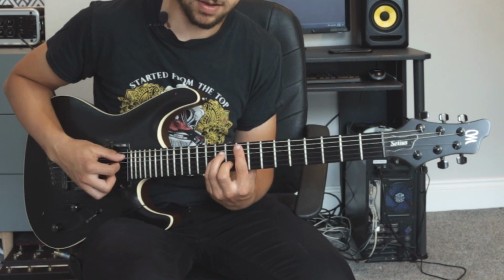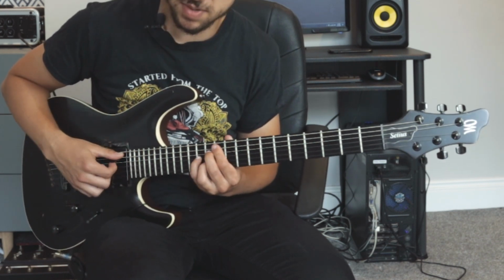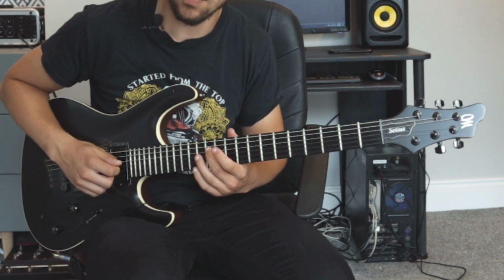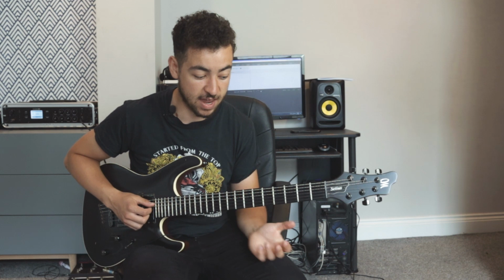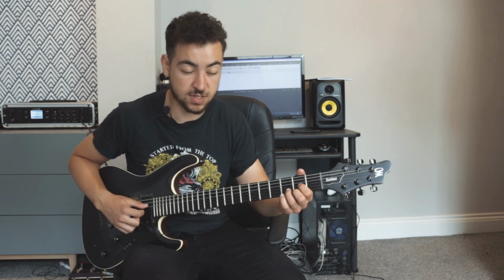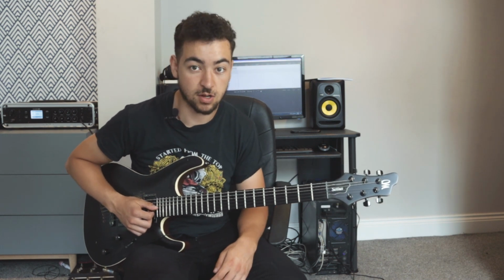F sharp minor, we've got 11 on the D, 10 on the B. G sharp diminished, we've got 12 on the D and 12 on the B. And then we can use our D-shaped bar chords to find out what the 6th intervals on the G and E strings are. So let's do that.